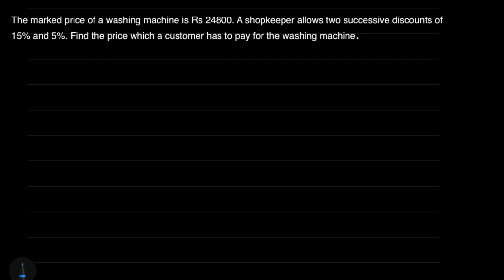Now let's talk about some questions on successive discounts. Let's see this question. The mark price of a washing machine is 24,800 rupees, and the shopkeeper has applied two successive discounts. Make sure you look at this keyword, successive discounts, of 15 and 5%. And now we have to find the selling price, or what the customer paid on the washing machine.